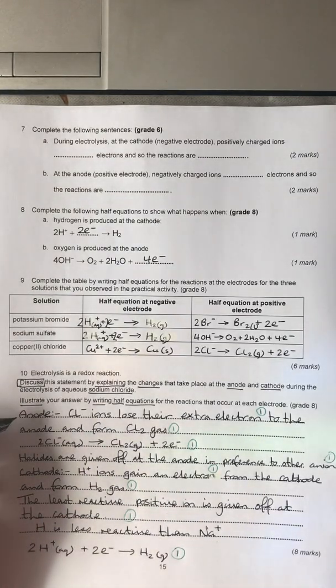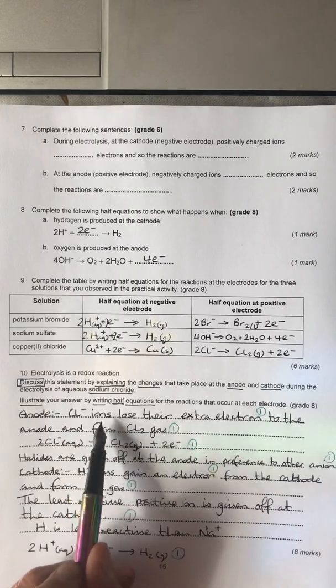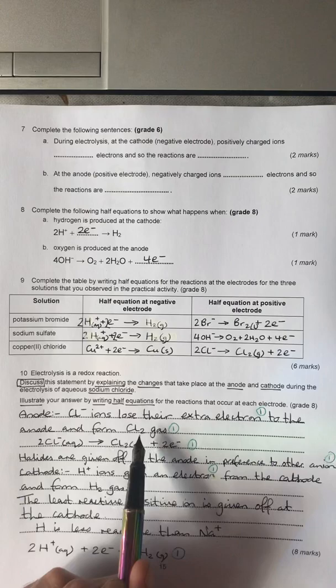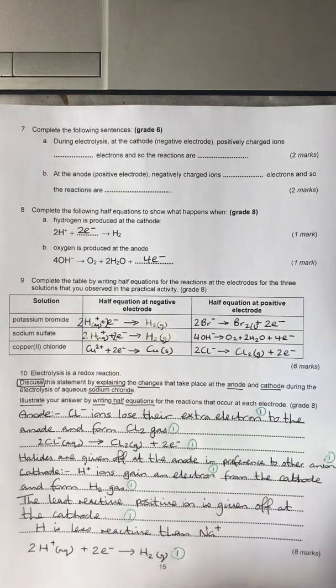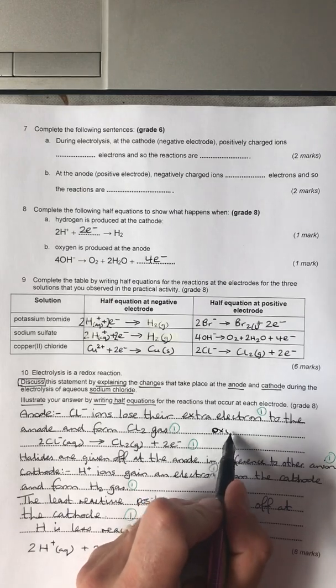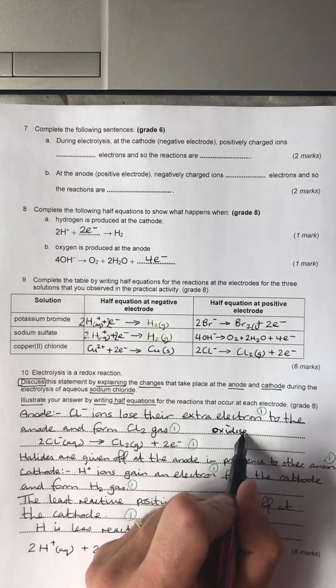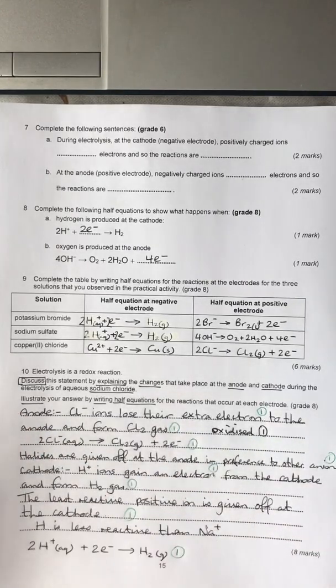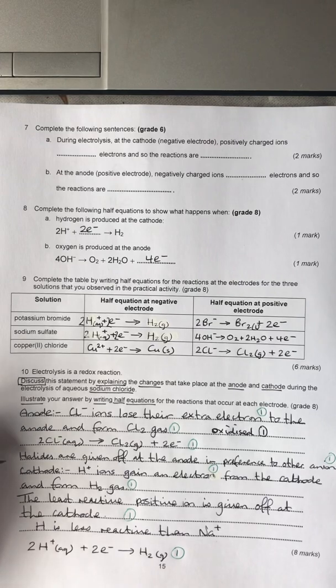At the anode, Cl- ions lose their extra electron to the anode and form Cl2 gas. So that means they have been oxidized. So there's another mark available there because they have lost electrons. Half equation written in there as well. Halides are given off at the anode in preference to other anions. That's the rule, it needs to be stated.